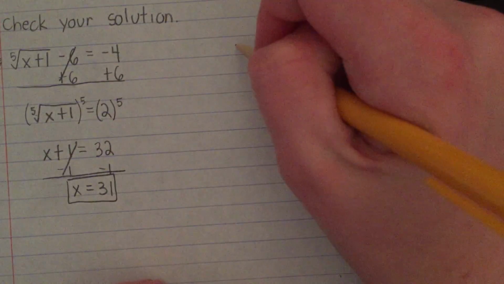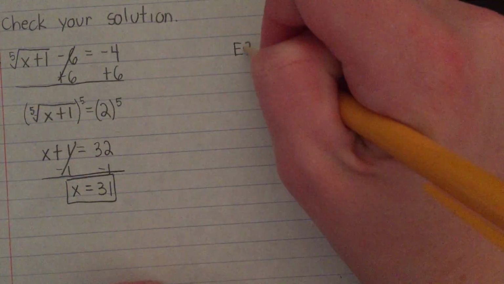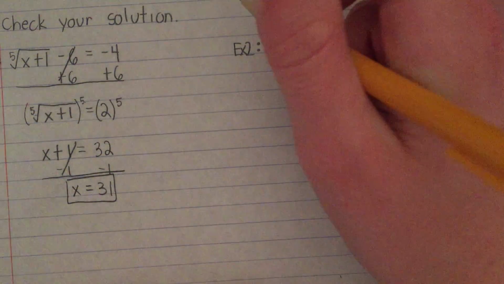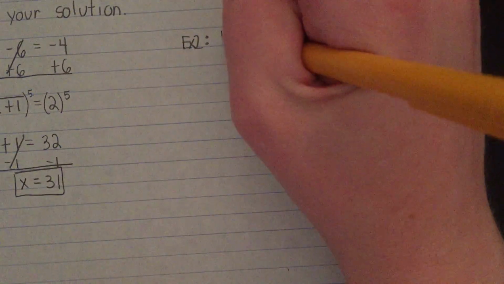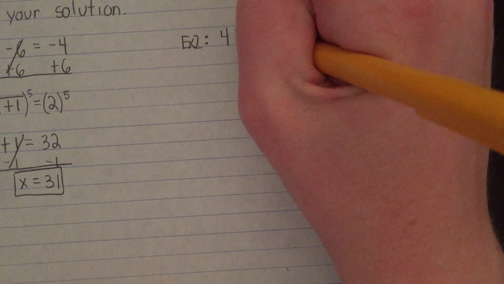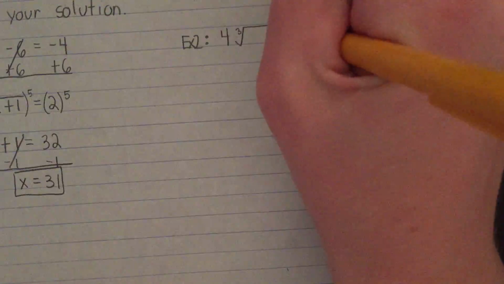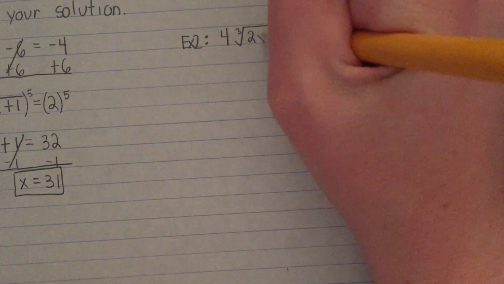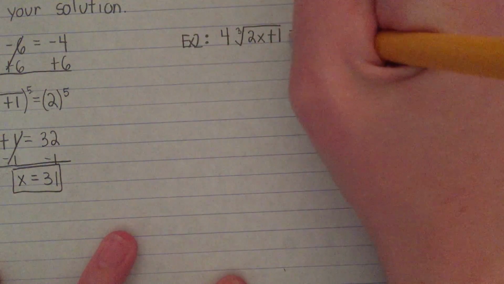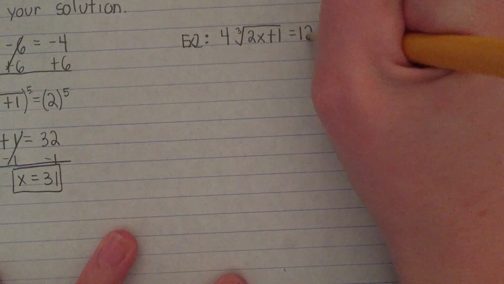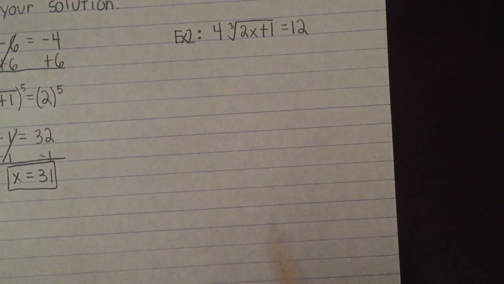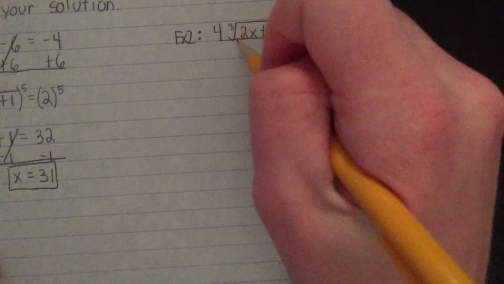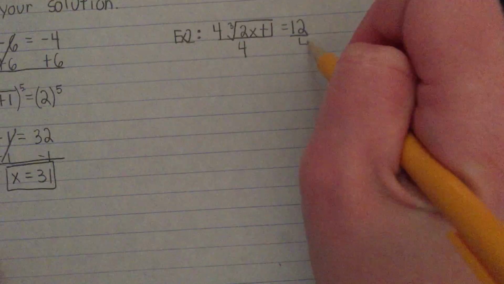All right, let's look at another example. Example 2: 4 times the cube root of 2x plus 1 equals 12. Okay, in order to isolate our radical, we need to divide both sides by 4.